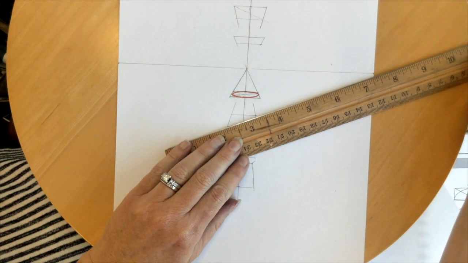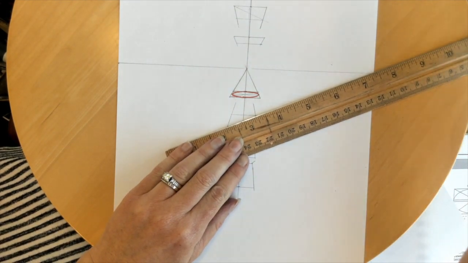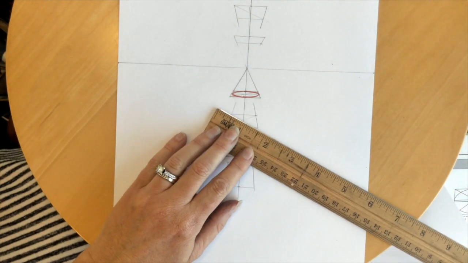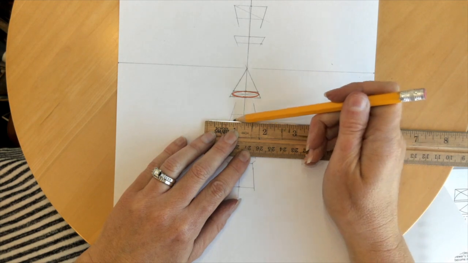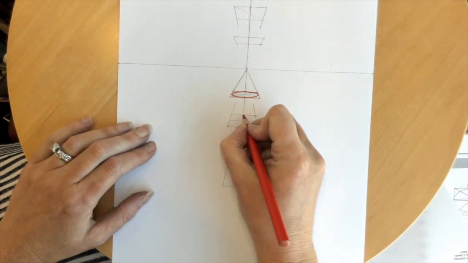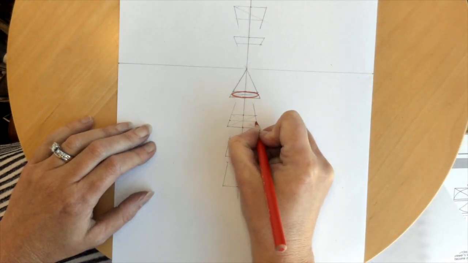That's a pretty narrow ellipse because it's close to the central vanishing point. This one will be a little bit wider. Same thing, I found all the centers, marking where it touches the edges.